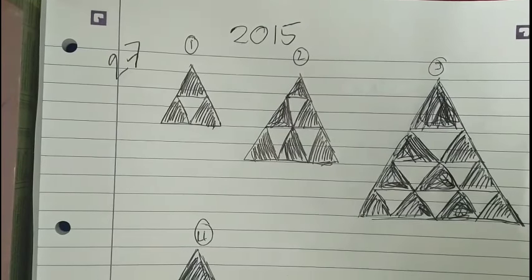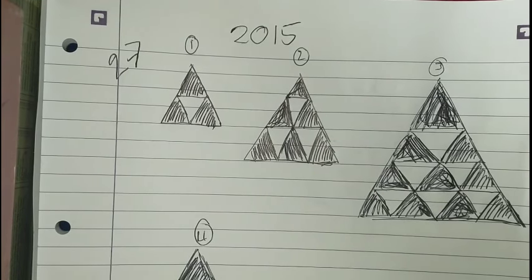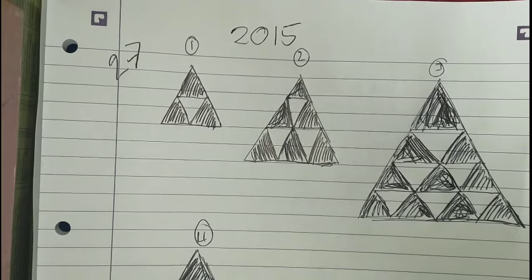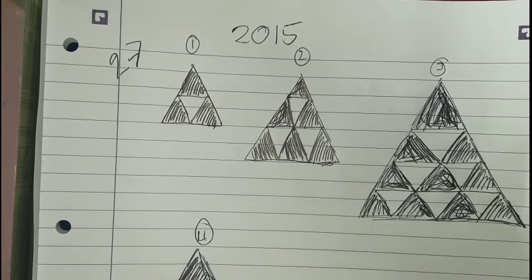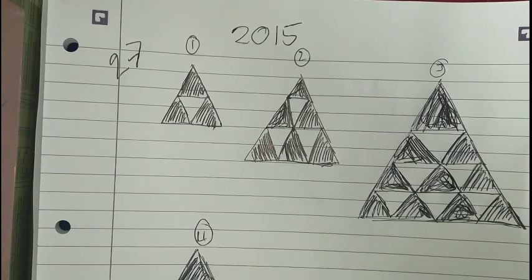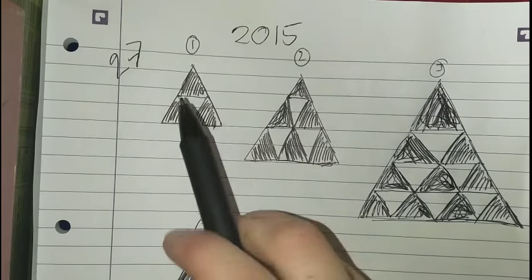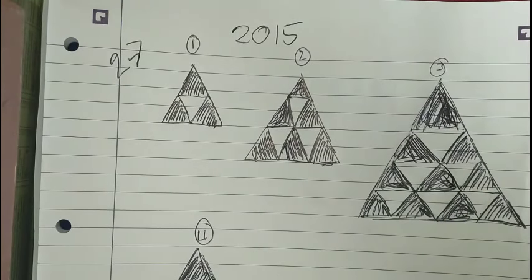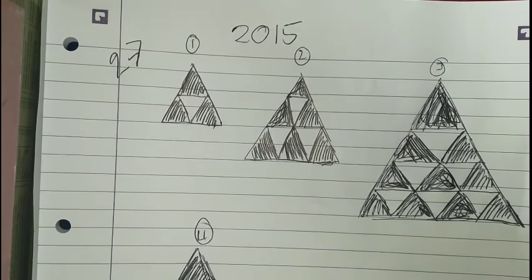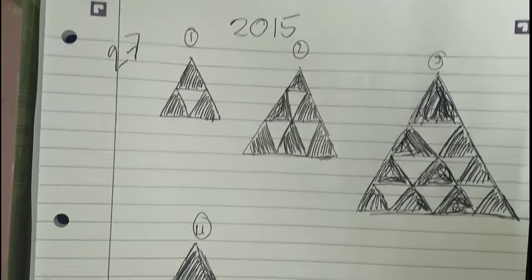So here we have 2015 question 7. This is Leaving Cert ordinary level, and this is a question on sequences and series. We're told the first three patterns in a sequence of patterns are shown below. So this is the first one, the second one, and the third one. I've just drawn them out. We are asked to draw the fourth in the sequence.